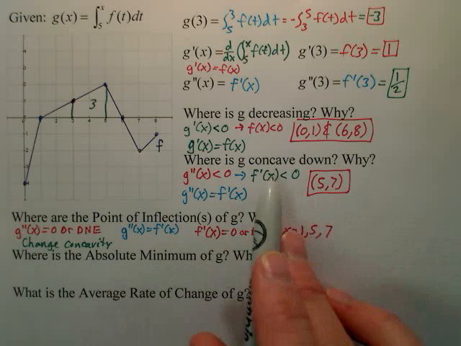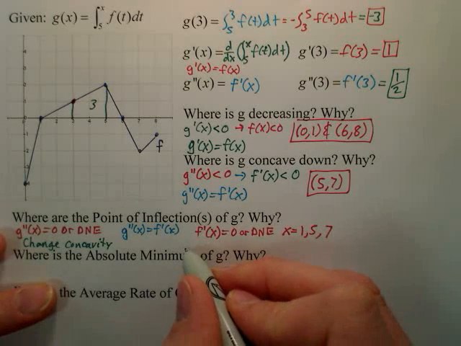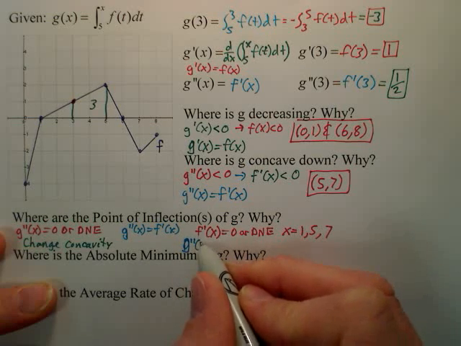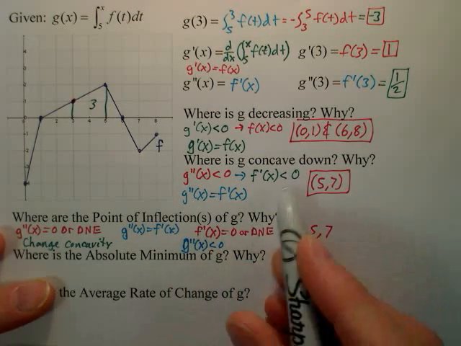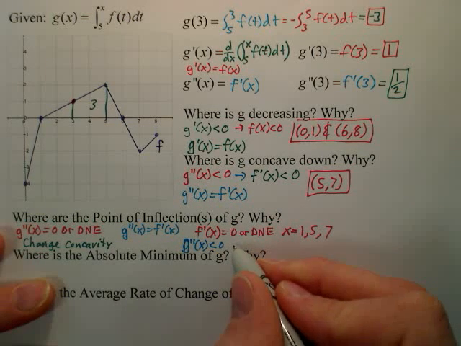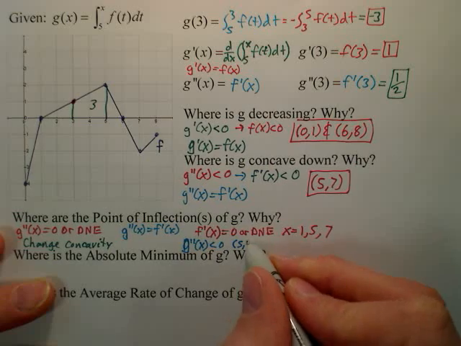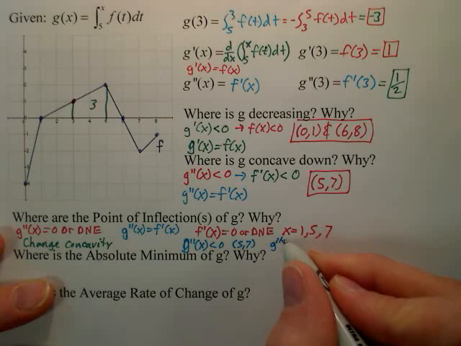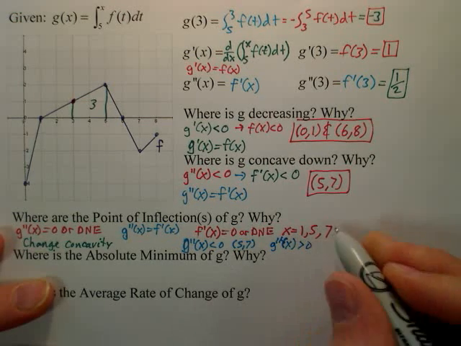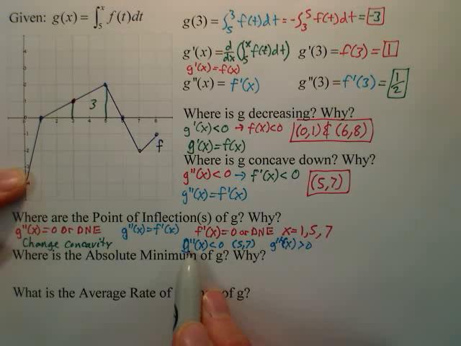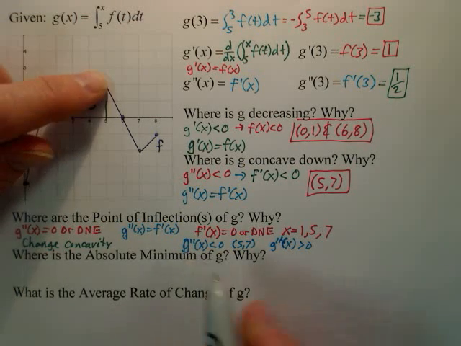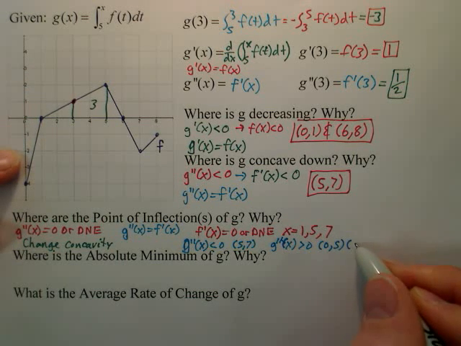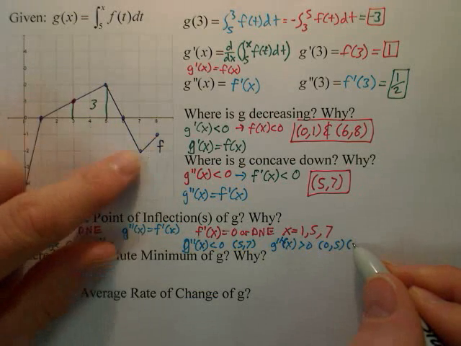So let's look at the concavities. We already checked the concavity here, so for the concavities, we want to check where g double prime of x is less than 0. That's what we did up here. So it's less than 0 from 5 to 7. Where would it be greater than 0? g double prime of x will be greater than 0 on the other intervals. Remember, g double prime is the slope of this graph. So the slope's positive, positive. So for that interval, it's from 0 to 5, and it's also positive from 7 to 8.